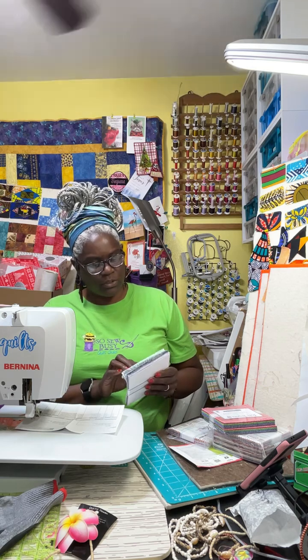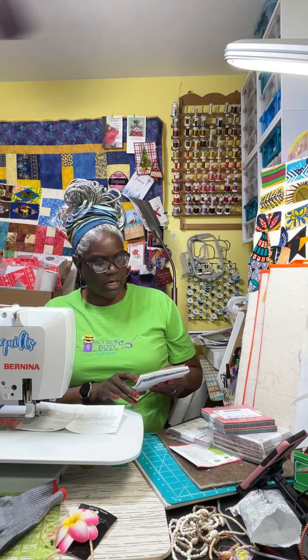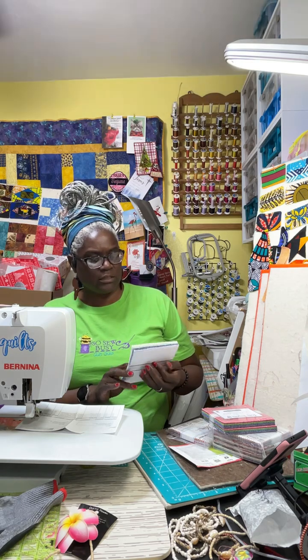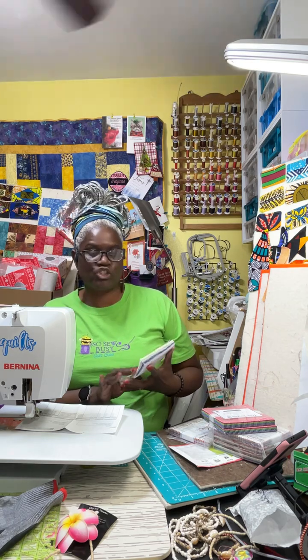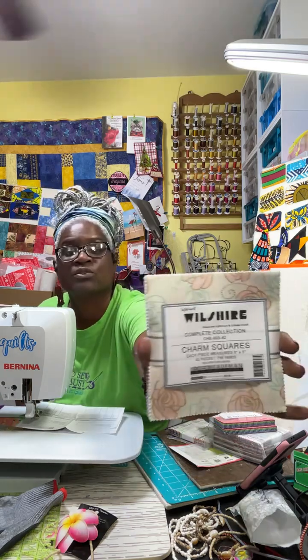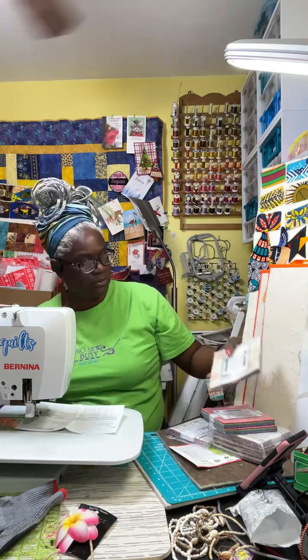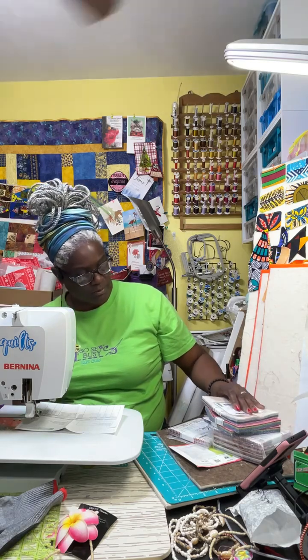This one's really pretty too. It's Wilshire Charm Squares by Vanessa Lilrose and Linda Fitch. Charm squares are really pretty in here. They have no picture on the back of this one. I do like that Riley Blake puts a photo on the back of them.